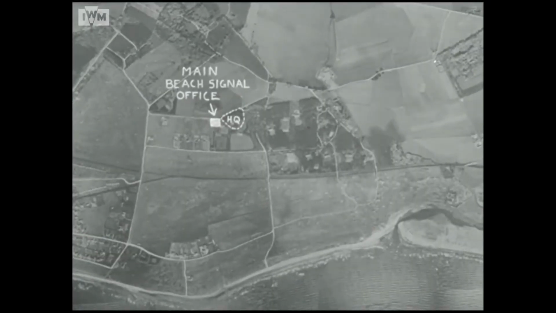Beach signals are now, however, nearly fully committed, and cannot provide communications for the remaining beach group installations. These internal communications are provided by the signal platoon of the beach group infantry battalion. Communication by wireless or line must be working to the ammunition, petrol, and stores dumps before these stores are landed.